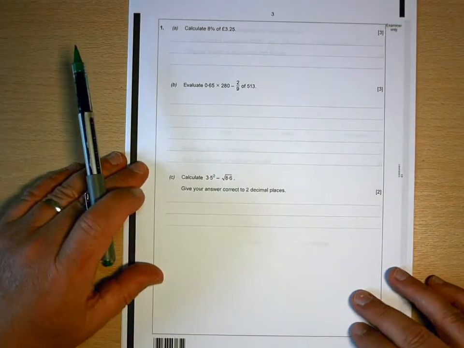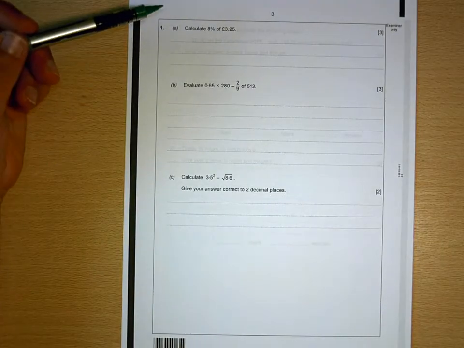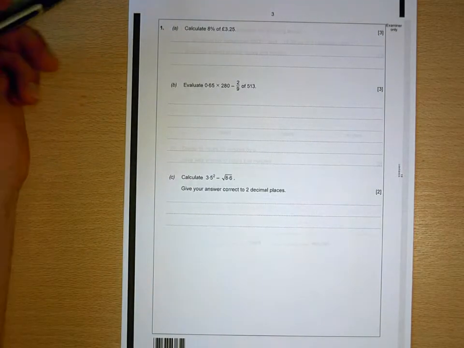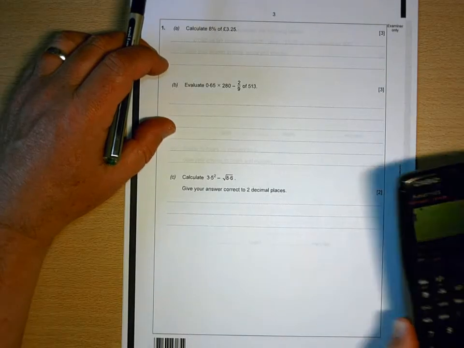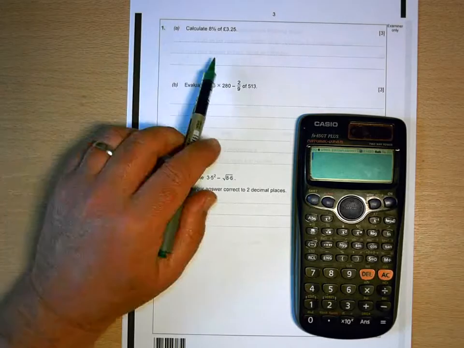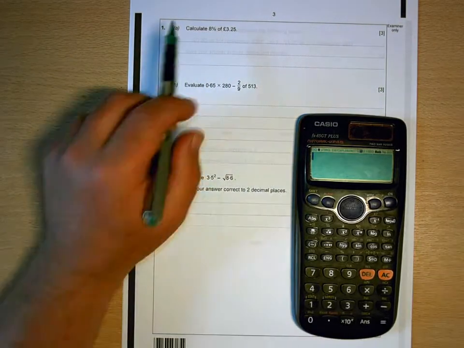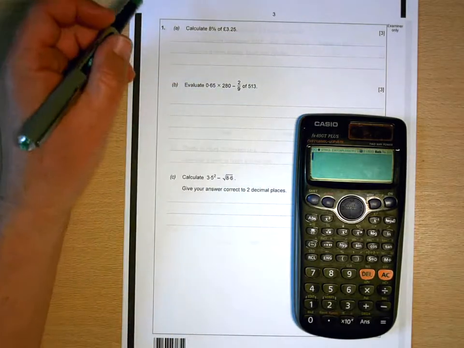Okay, so question 1 is an arithmetic question. First one, calculate 8% of £3.25. Now, the Casio calculators that are available now are fantastic because you can pretty much type these things in exactly as they're presented on the test paper.